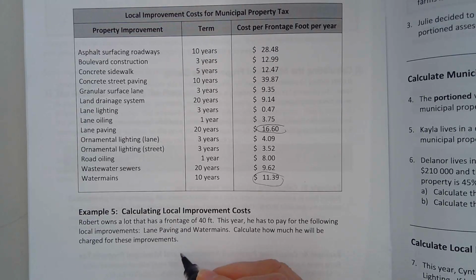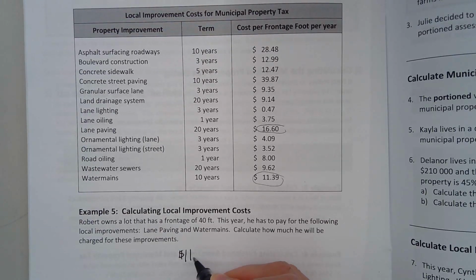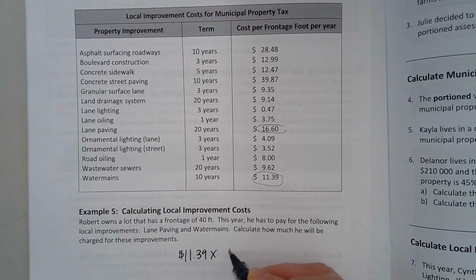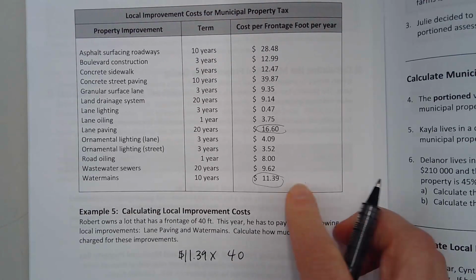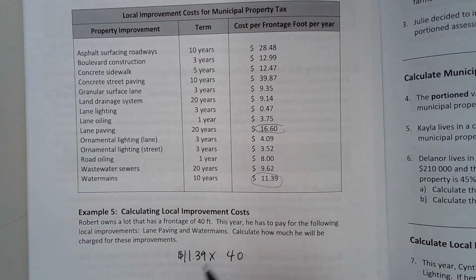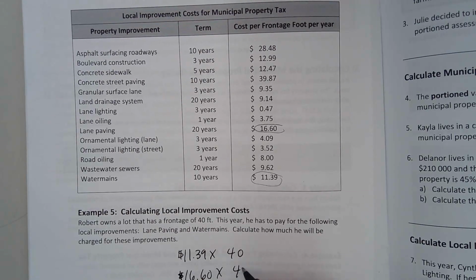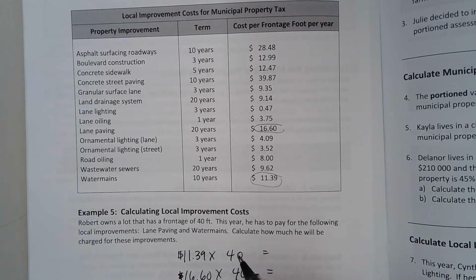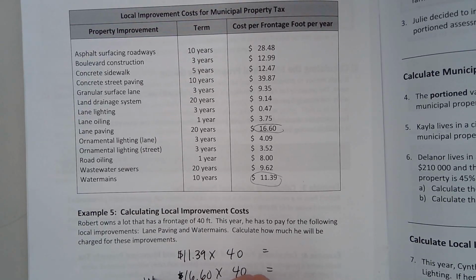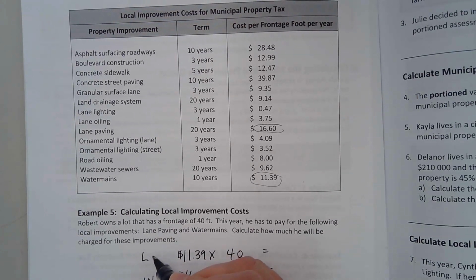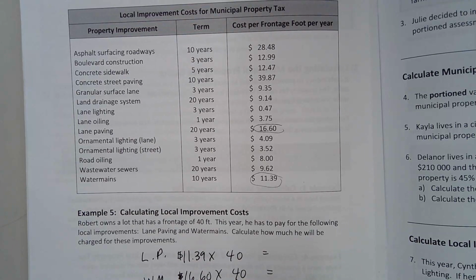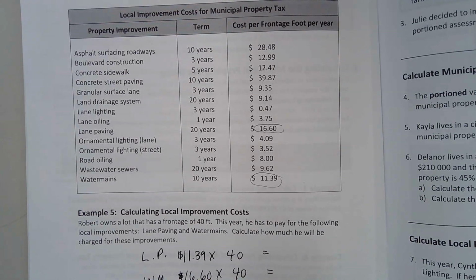Okay, so it's just $11.39 times 40. You could actually add these costs up if you wanted in times 40. I'll do them separately, times 40. This was the water main, and this was lane paving. So it's just, yeah, a real quick calculation.